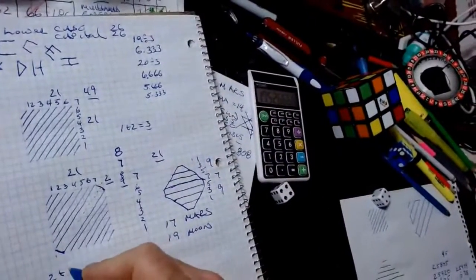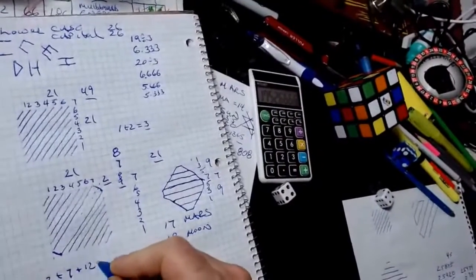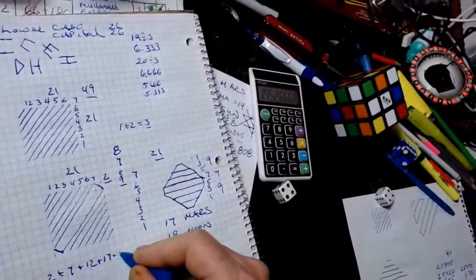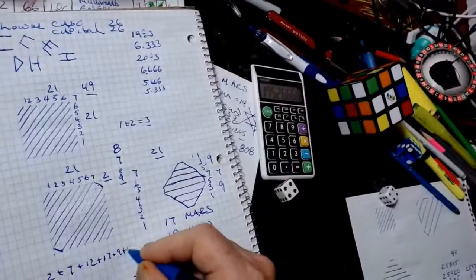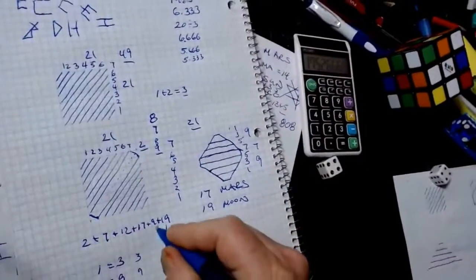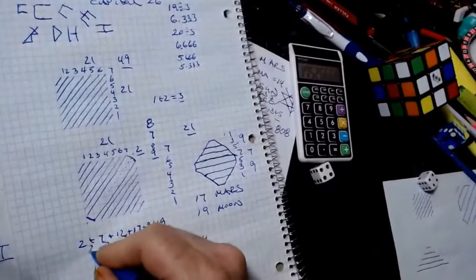2 and 7 and 12 and 17 and 9 and 19. 1, 9, 8, 3, 7, 2.